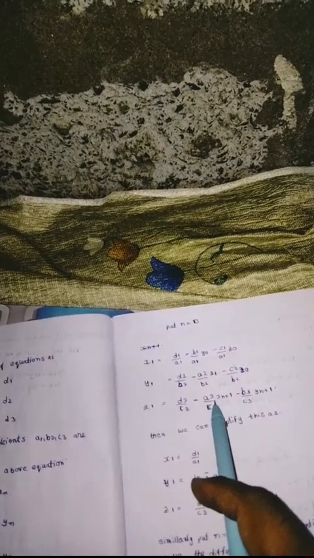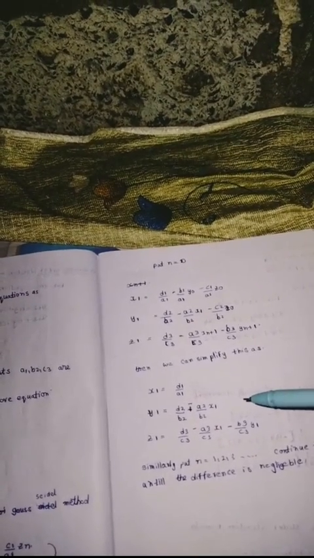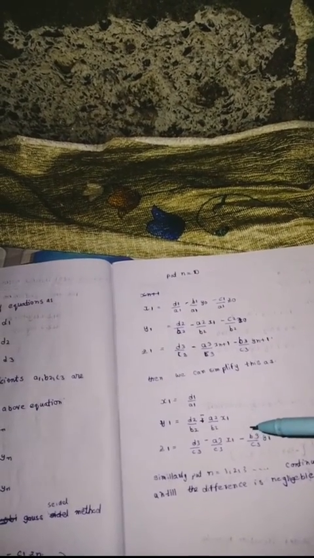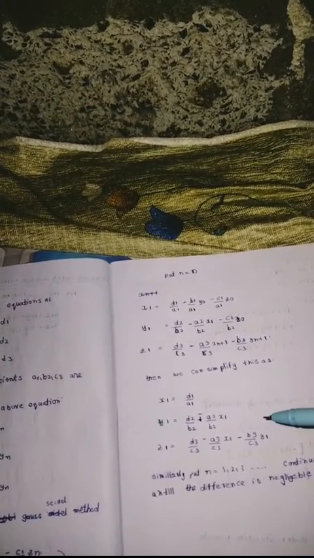z1 is equal to d3 by c3 minus a3 by c3 x1 minus b3 by c3 y1. Then we simplify this as x1 is equal to d1 by a1, y1 is equal to d2 by b2 minus a2 by b2 x1, z1 is equal to d3 by c3 minus a3 by c3 x1 minus b3 by c3 y1. Similarly, put n is equal to 1, 2, 3. Continue this process until the difference is negligible.